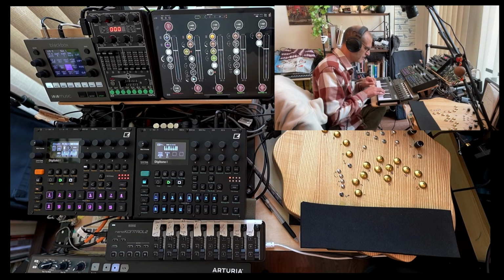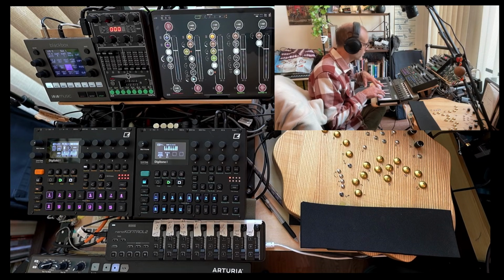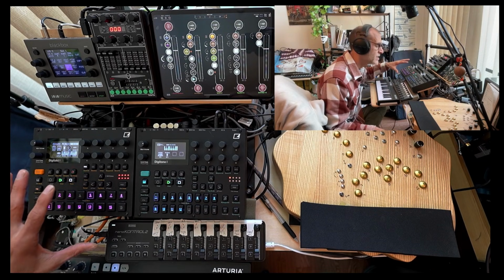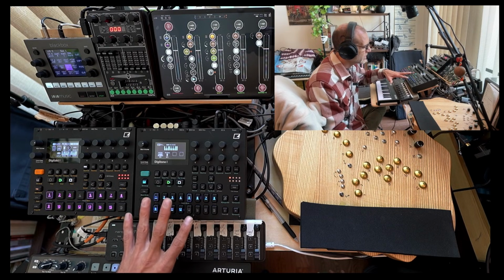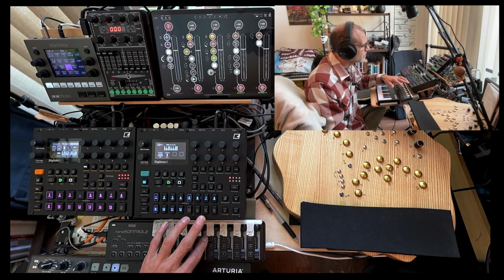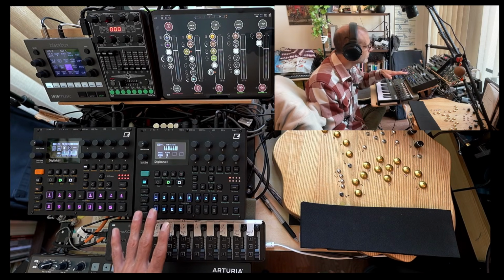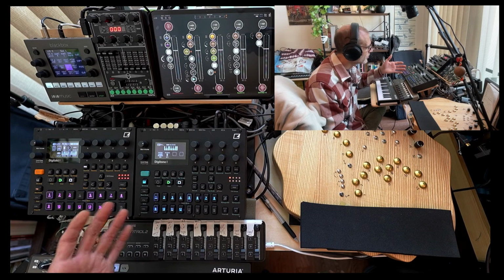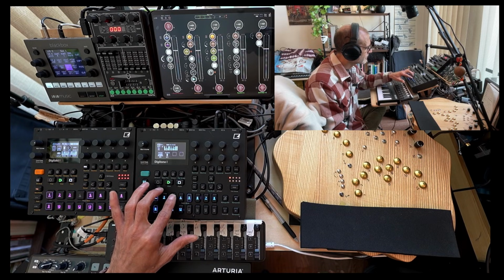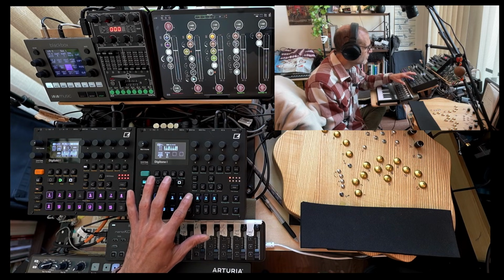So essentially, this Arturia is not triggering stuff here, it's triggering stuff on the Digitakt. So my pianos that are coming off of the Digitone are actually chords that I've used in chord mode. I've gone through and created a bunch of different chords.